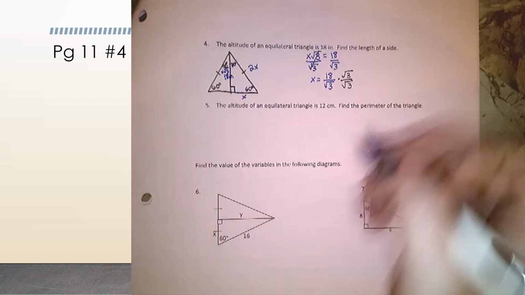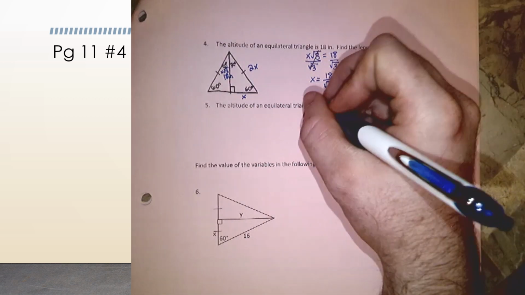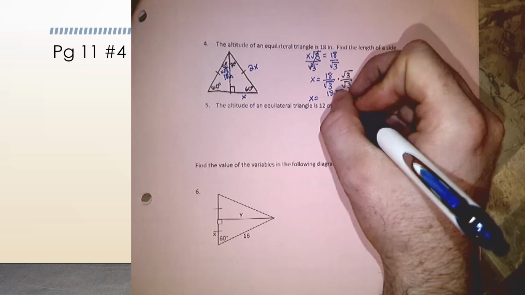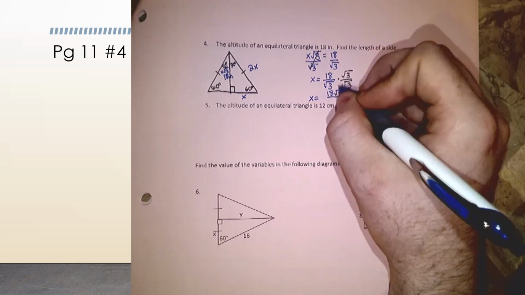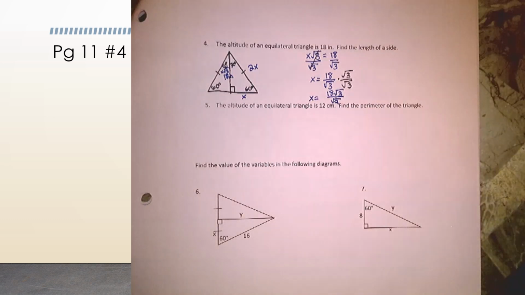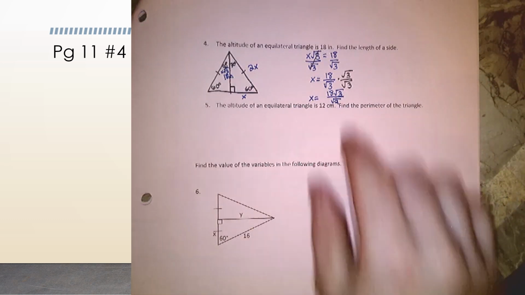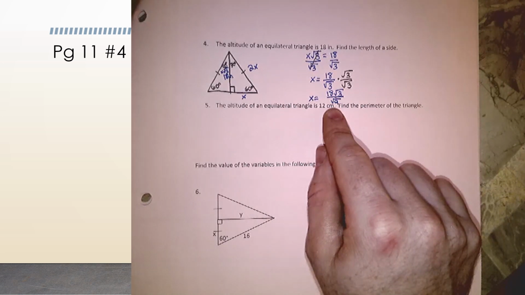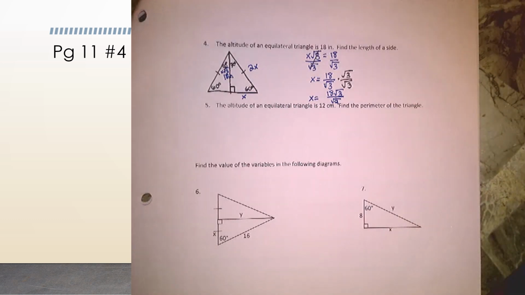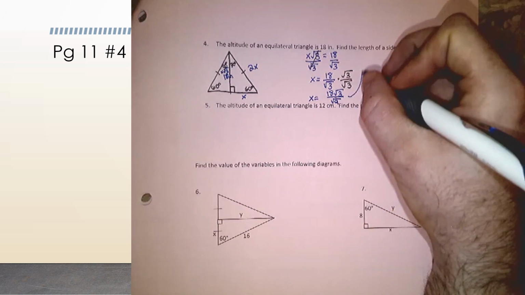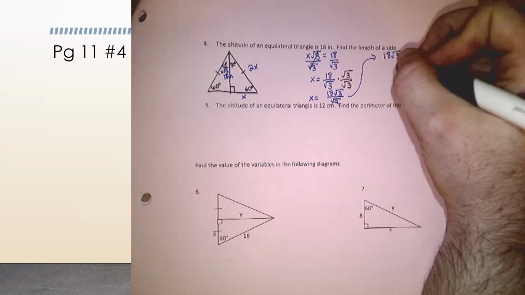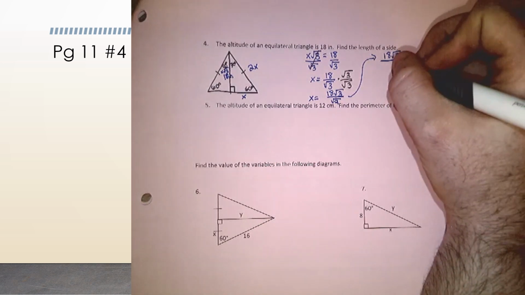Now this is going to make it so x equals 18 times square root of 3 in the numerator, and then square root of 9 in the denominator. Now, again, you can't have the square root in the bottom, but because now I multiplied it by itself, square root of 9 is a perfect square. So what we have is 18 square root of 3 over 3.